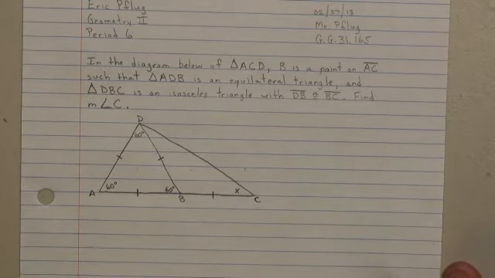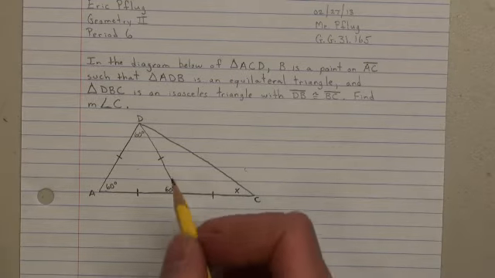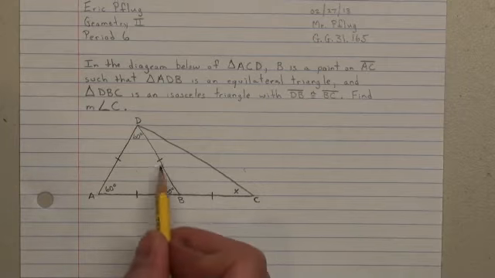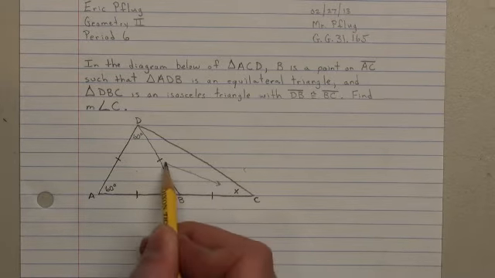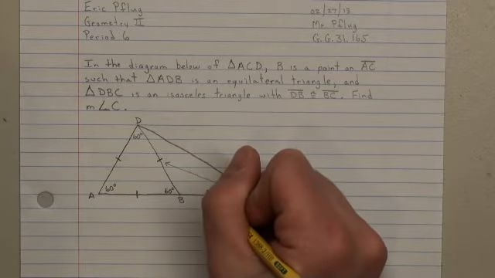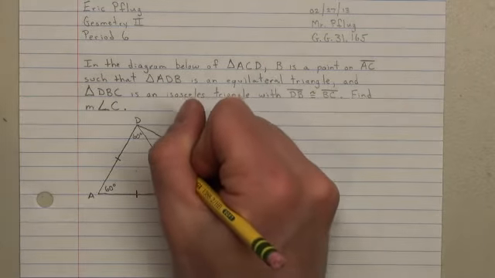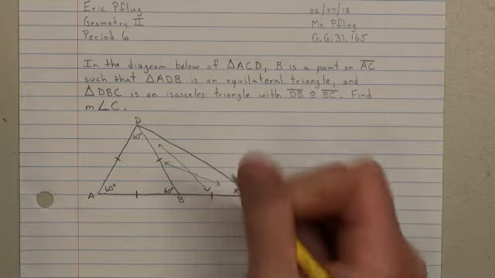Well, remember that in an isosceles triangle, the base angles, which are the angles that are across from the congruent sides, are also congruent.